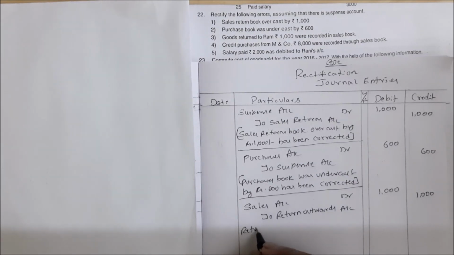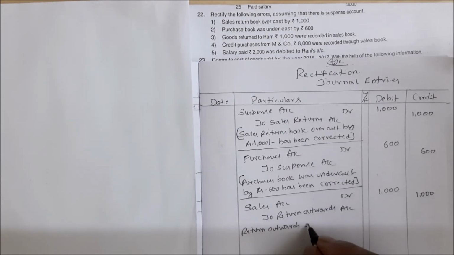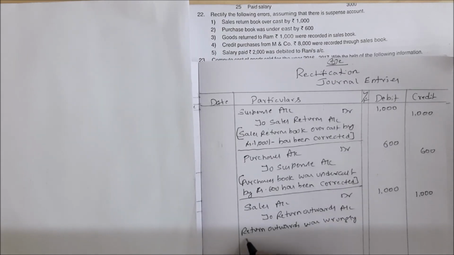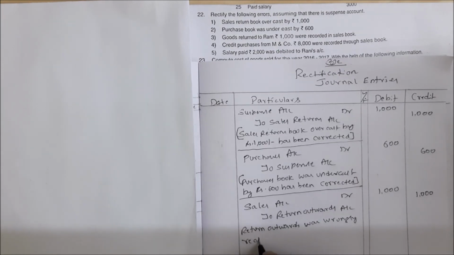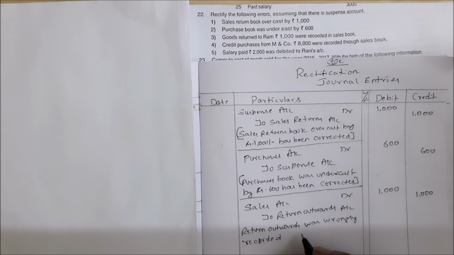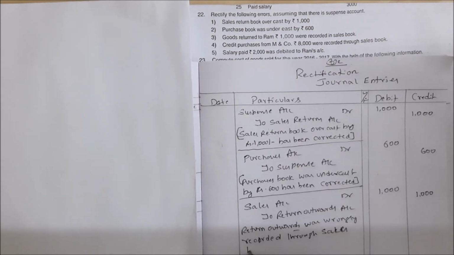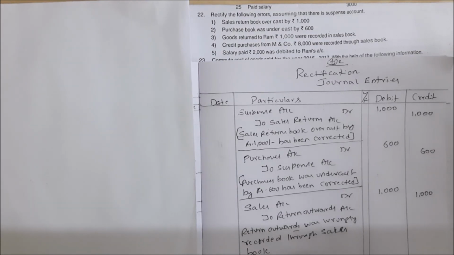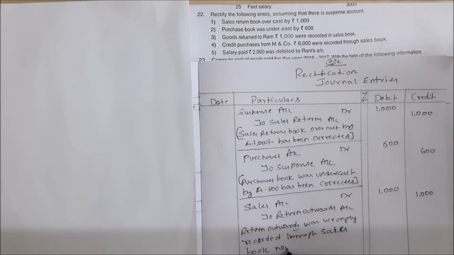Return outwards was wrongly recorded through sales book. Now rectified.